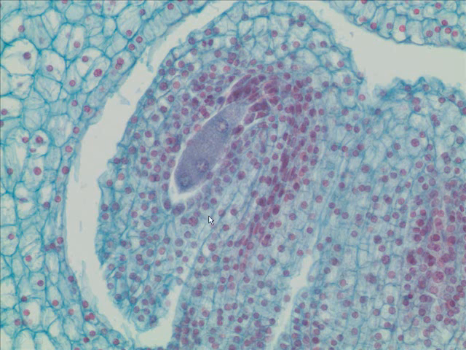So these are 2N out here. These are 2N cells. These are N or haploid cells in here, inside the developing embryo sac. So there you have it, ladies and gentlemen, your ovule slides.